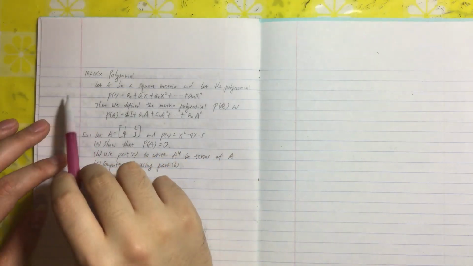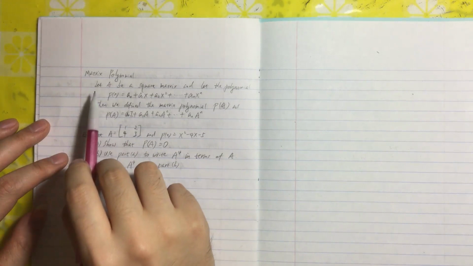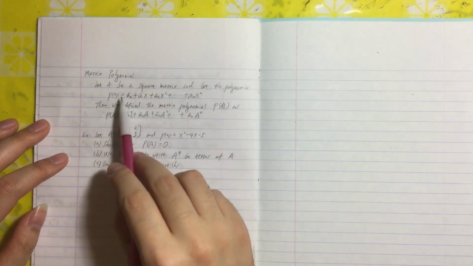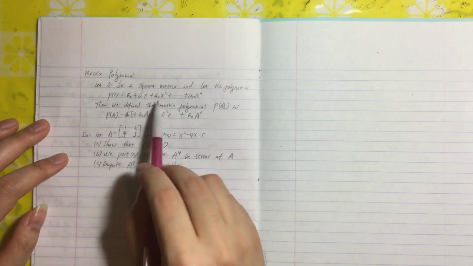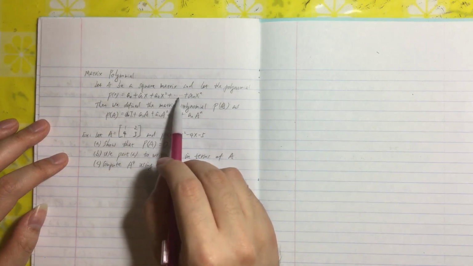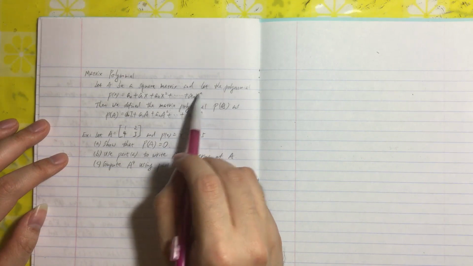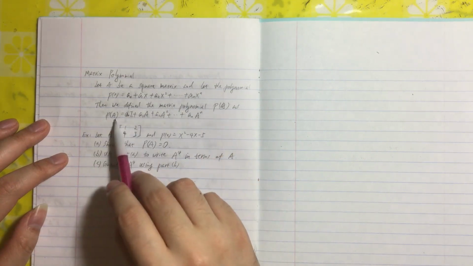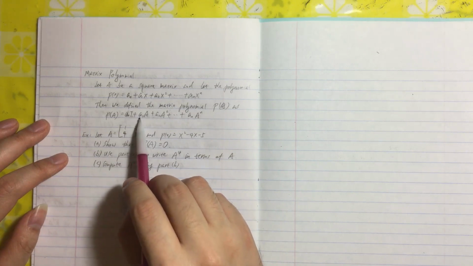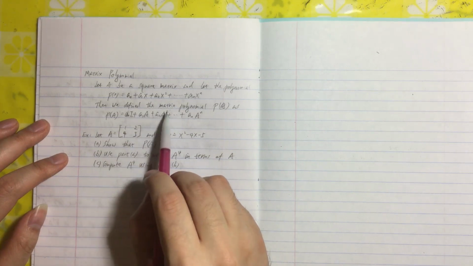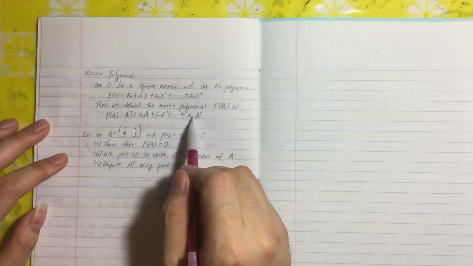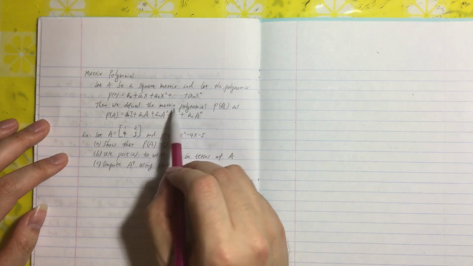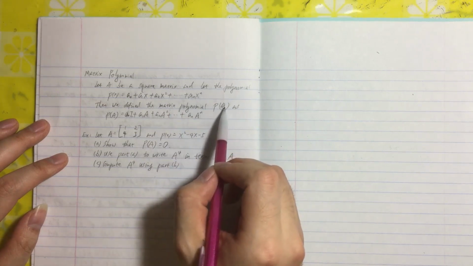Next, let me introduce the matrix polynomial. Let A be a square matrix, and the polynomial P of x equal a0 plus a1 x plus a2 x squared plus and so on, plus an times x raised to the power n. Then we define the matrix polynomial P of A as a0 times I plus a1 times A plus a2 times A squared plus an times A raised to the power n. So for the matrix polynomial P of A, we plug in A for each x.